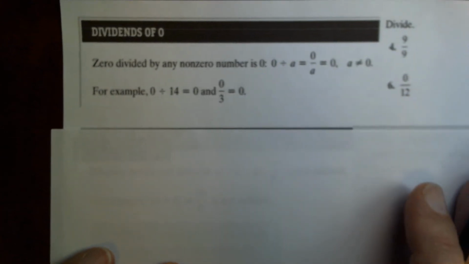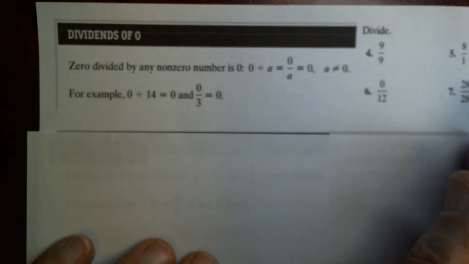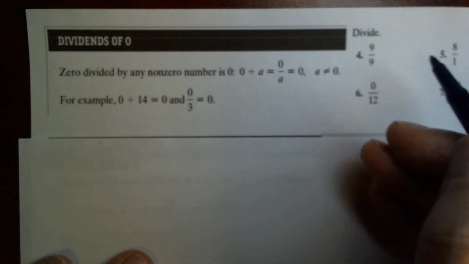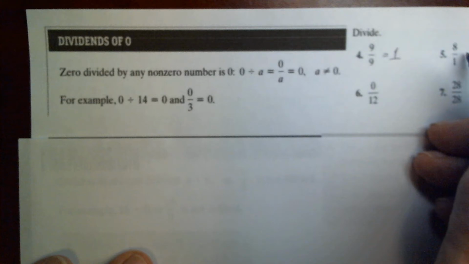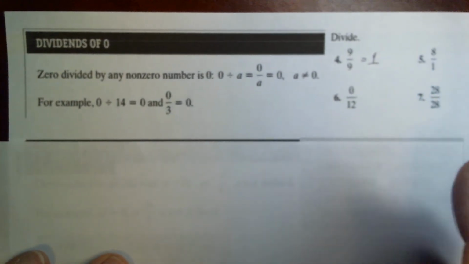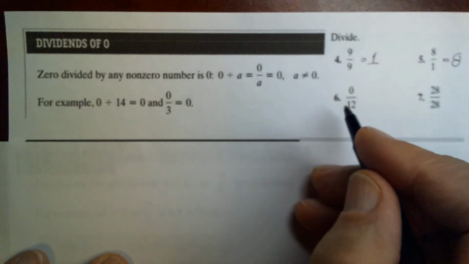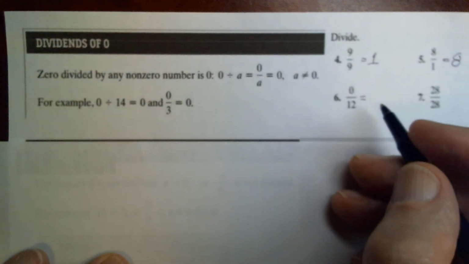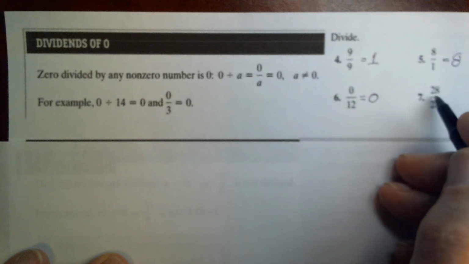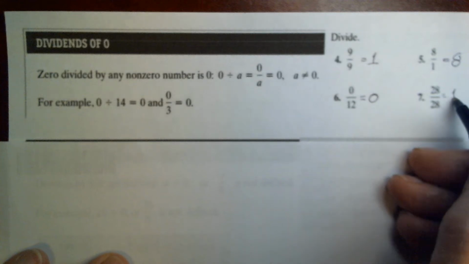So let's just use these properties to do some of the exercises here. For number 4, here we're dividing 9 by 9, so we're dividing a number by itself, and we know that quotient is equal to 1. And if we divide a number by 1, we get that number back, so in other words, that's equal to 8. And 0 divided by 12, well, we just discussed the dividends of 0, that is equal to 0. And 28 divided by 28, that's the number divided by itself, it's always equal to 1.